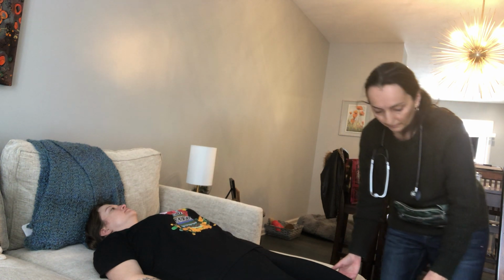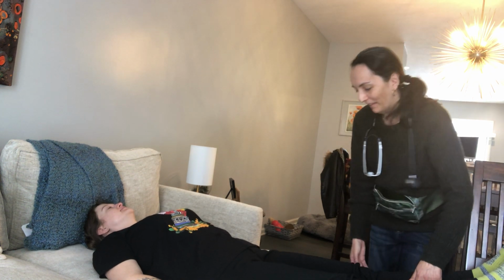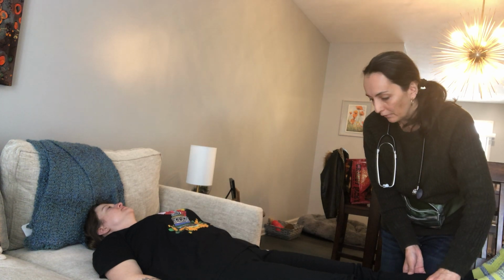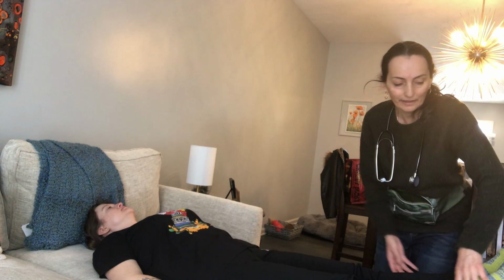So while I have her laying down here, I'm going to look at her legs. Can you extend your legs? Maybe we can put them on this table. Okay, so what I'm looking for here is any kind of edema or varicose veins. She does not have any. And I'm going to look at her feet.